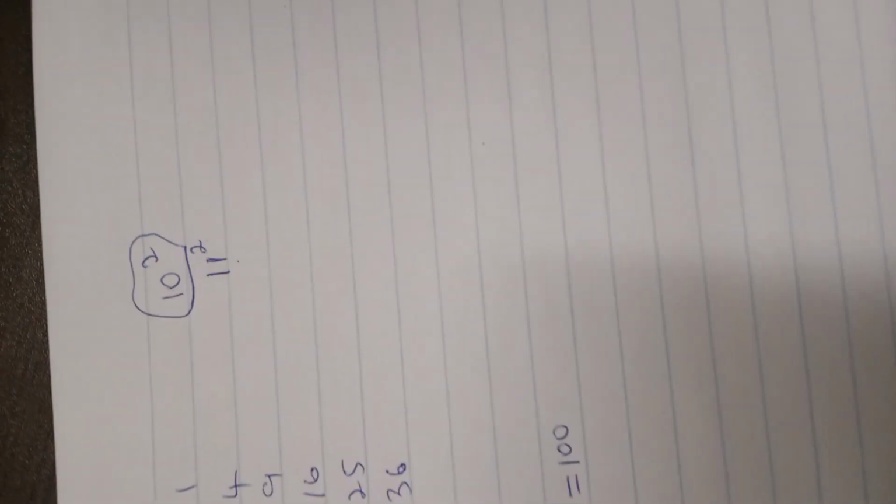Remember, we want to calculate the square of 11 without using the calculator. Without a calculator, most of us are going to add 11 plus 11 plus 11 up until the whole thing.